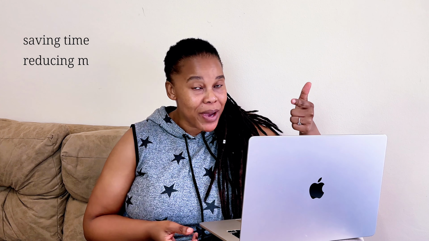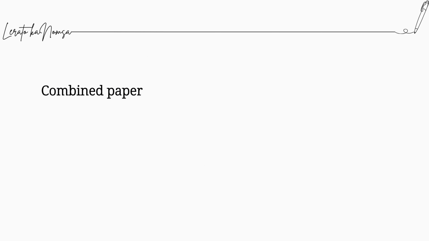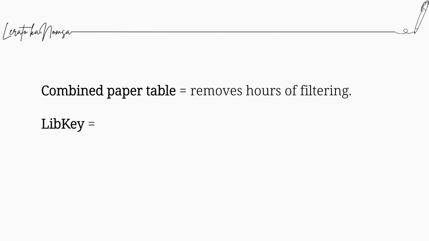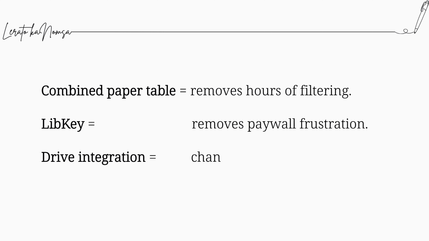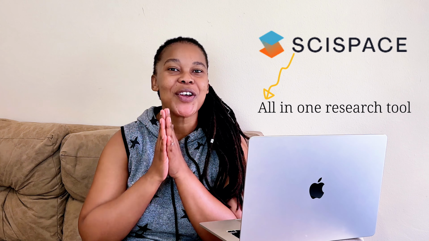All these updates were designed to save you time, reduce your manual effort, and give you accurate research. The combined paper table alone removes hours of filtering. LibKey removes paywall frustrations. Drive integration saves the whole workflow. And citation snippets save you from academic error. At this point, it's safe to say SciSpace is your all-in-one research tool.